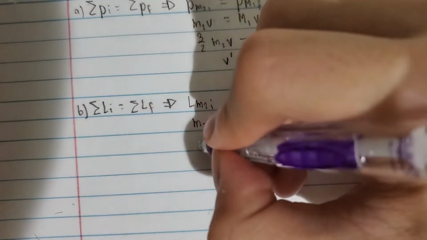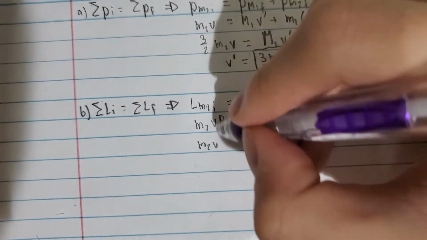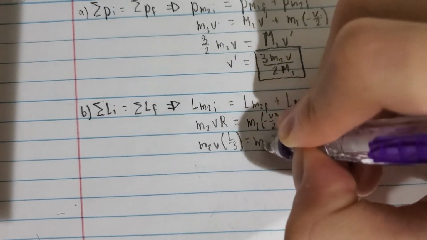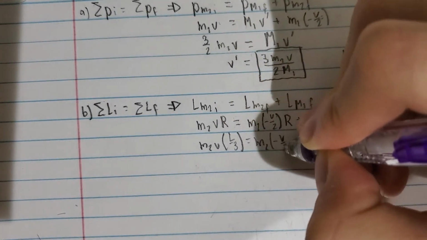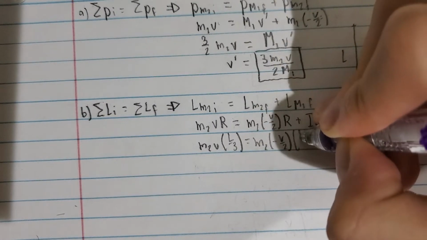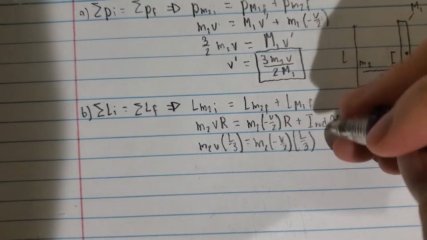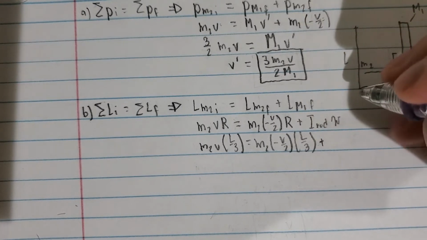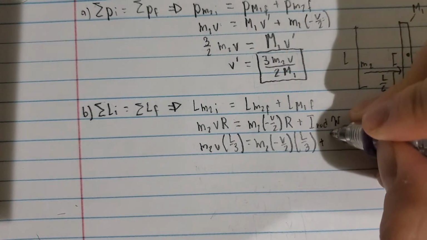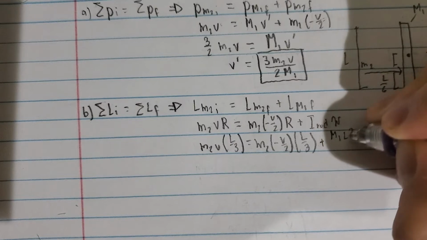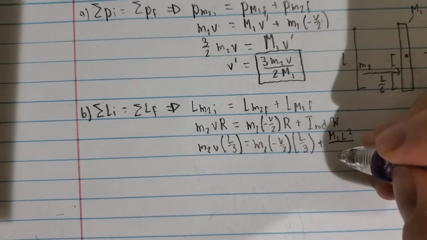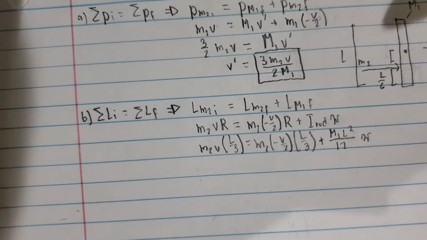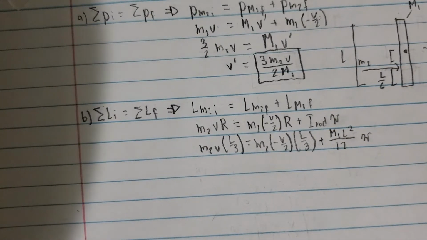So M2 times V times R, which is L over 3, is equal to M2 times negative V over 2 times R, L over 3, plus the moment of inertia for the rod, which is M1 times L squared over 12, and we still have omega, the angular velocity, which is what we're trying to solve.